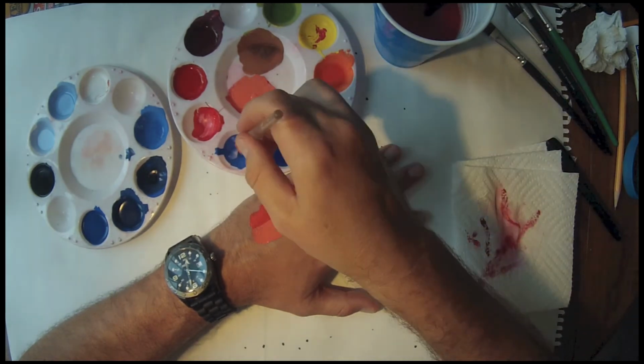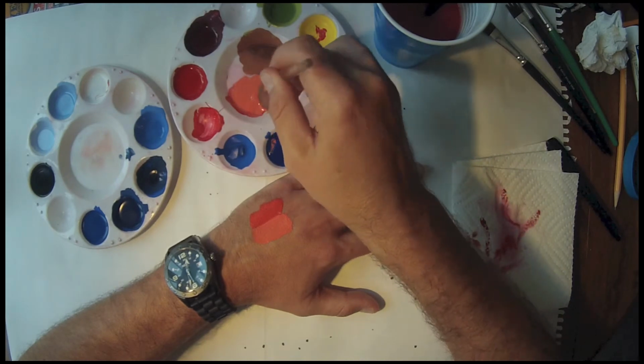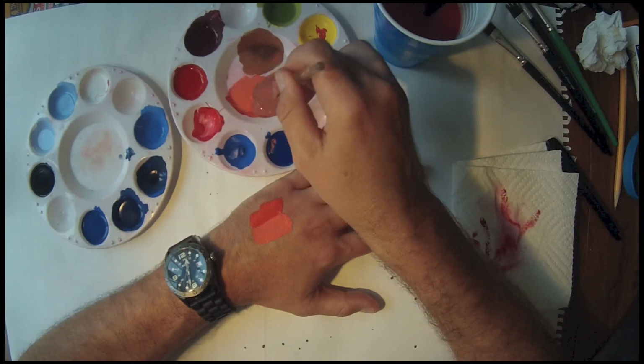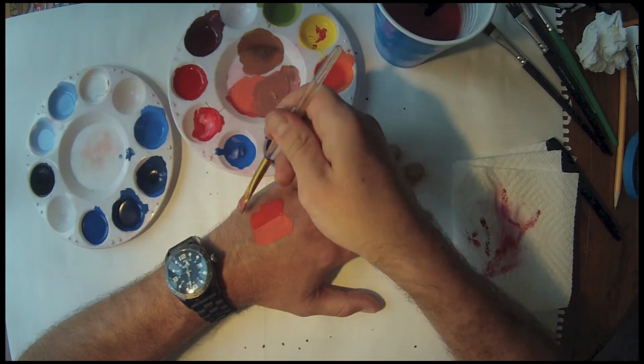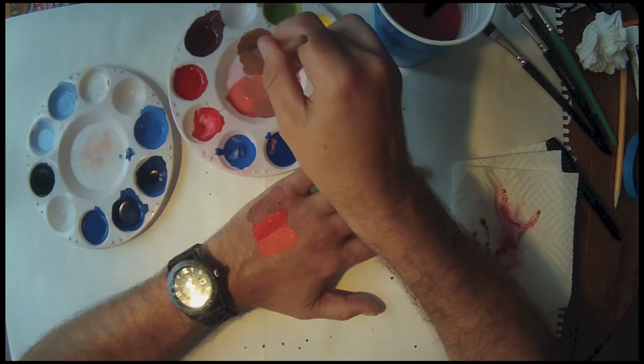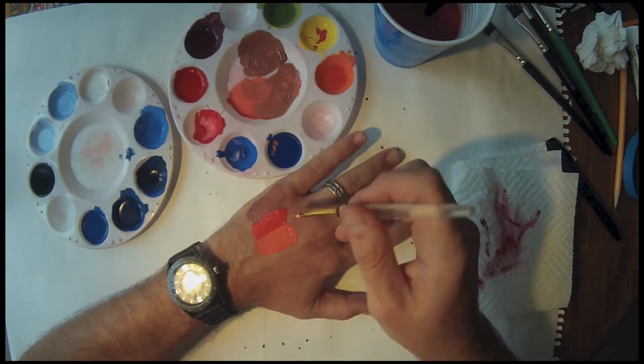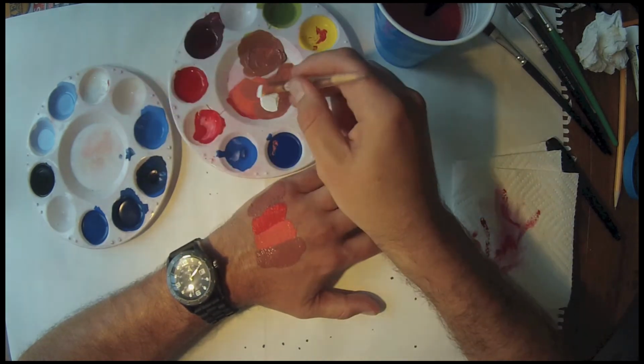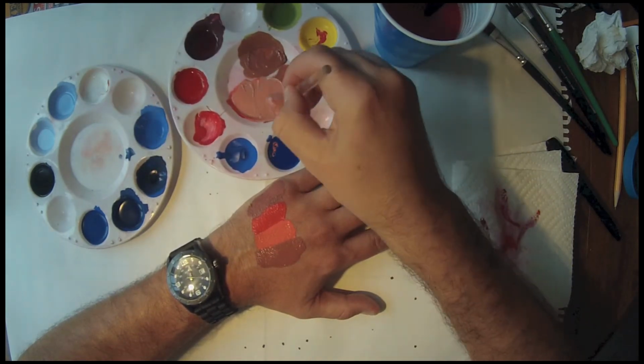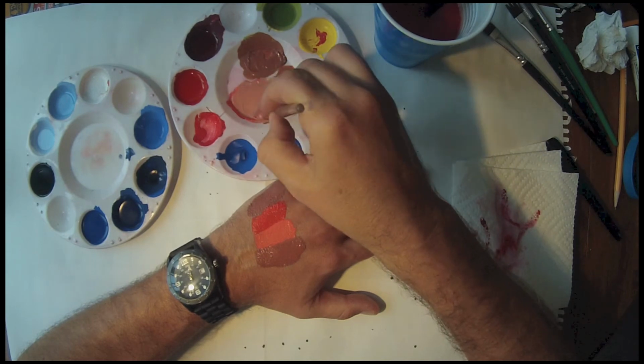Now you see me painting these colors on the back of my hand. It's a good way to gauge the color and to see if you're getting close enough to a skin tone to begin painting. You can add a little bit more browns and blues and yellows to adjust those tones, and eventually a little bit of white. Eventually you'll get to a skin tone that you can be happy with.